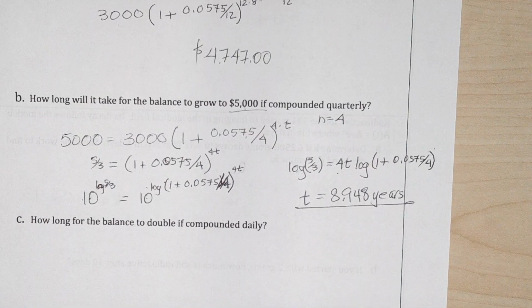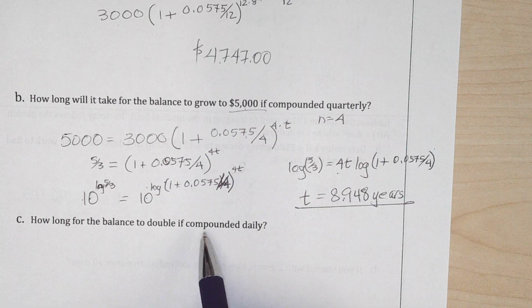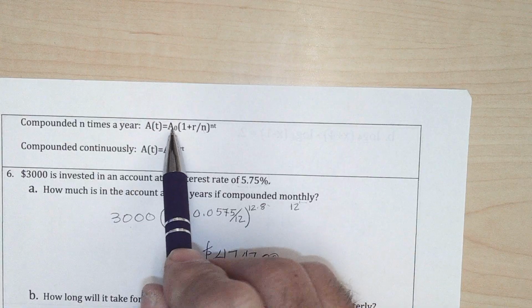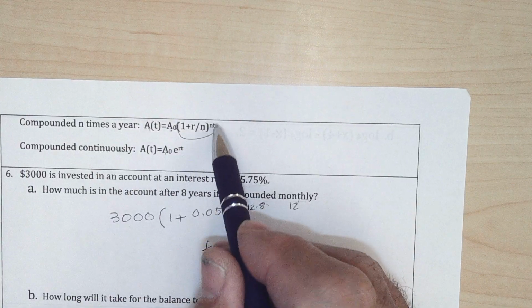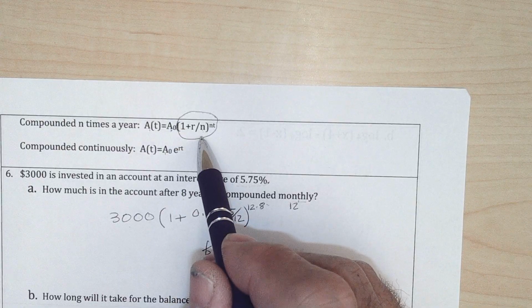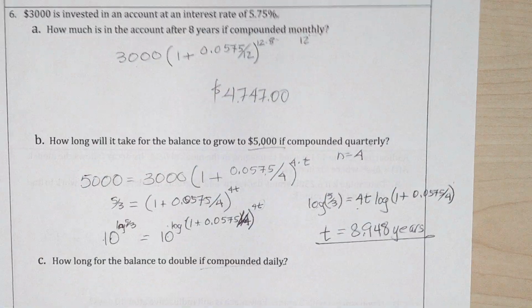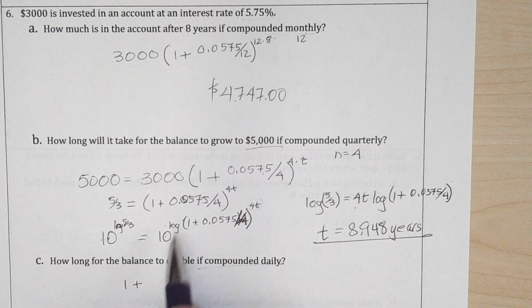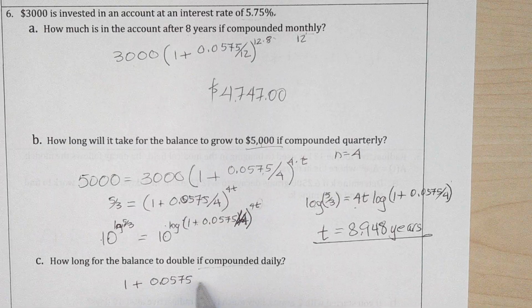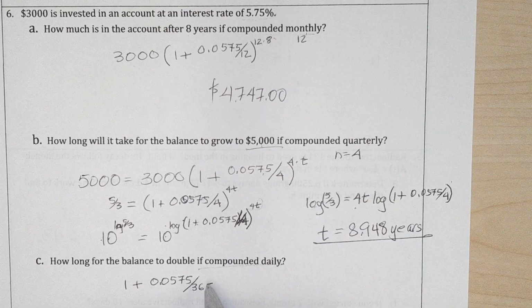How long for it to double if compounded daily? If I'm going to take some starting amount and make it twice as much, that must be 2. The 1 plus the interest rate, 0.0575, divided by daily, which is 365.